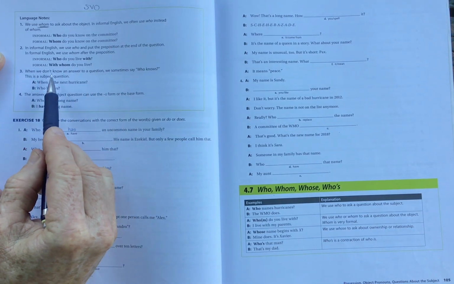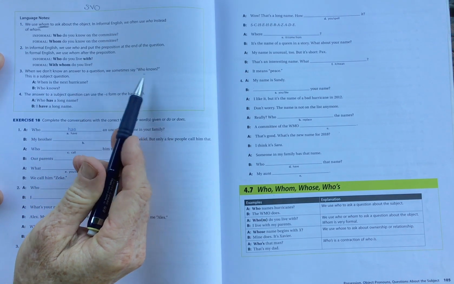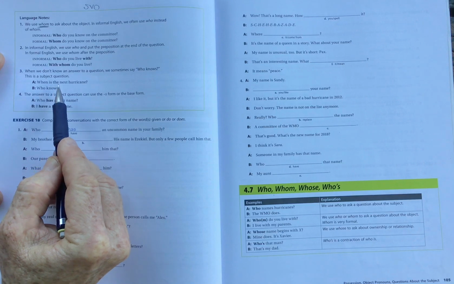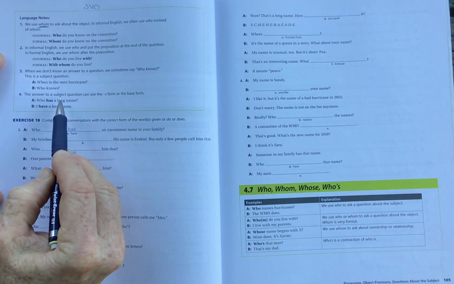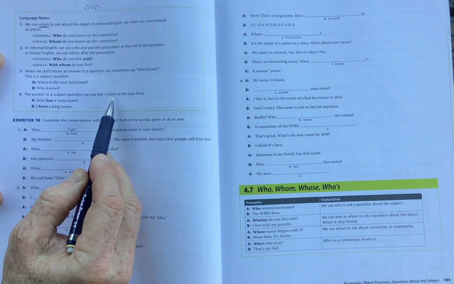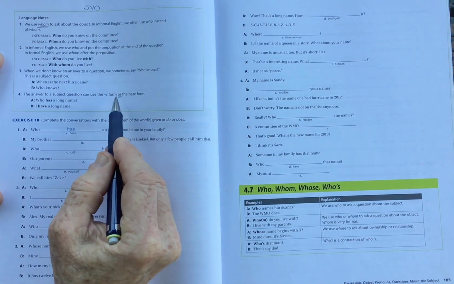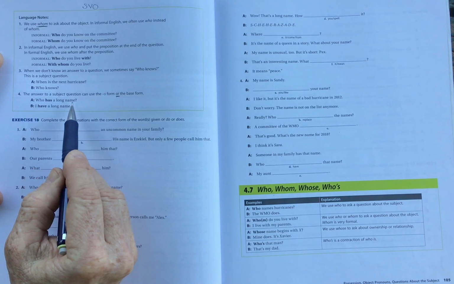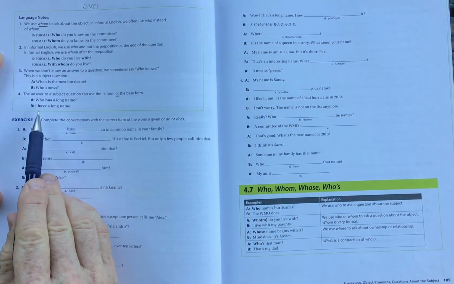Number 3, when we don't know an answer to a question, we sometimes say, who knows? This is a subject question. When is the next hurricane? Who knows? Okay. Number 4, the answer to a subject question can use the S form or the base form. Either one. Let me underline or. The S form or the base form. Who has a long name? Answer, I have a long name. Here's the S form, here's the base form.